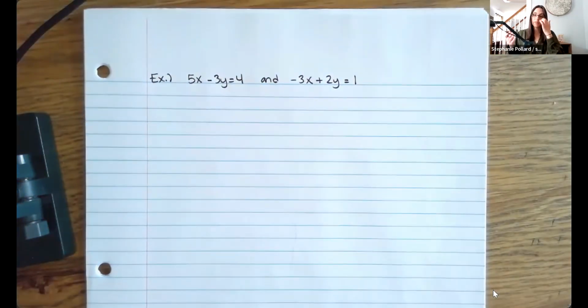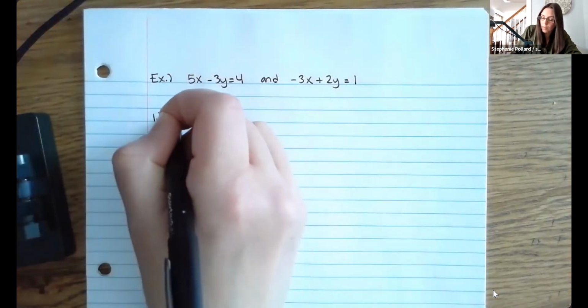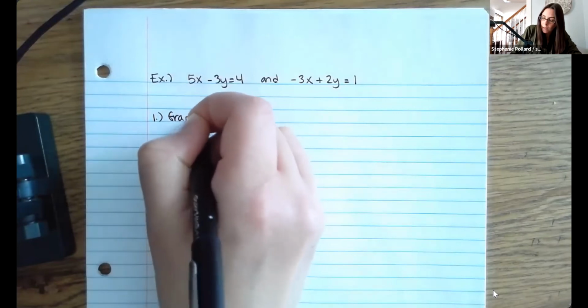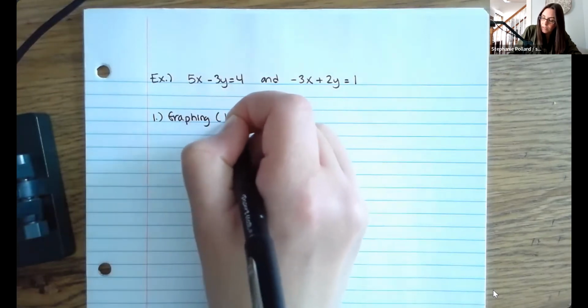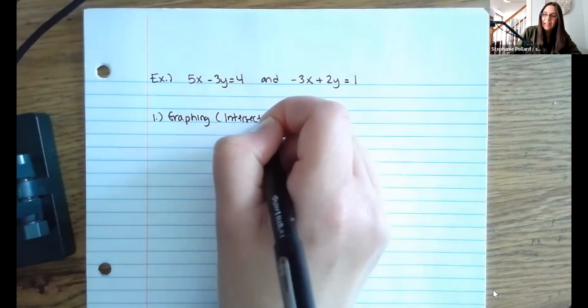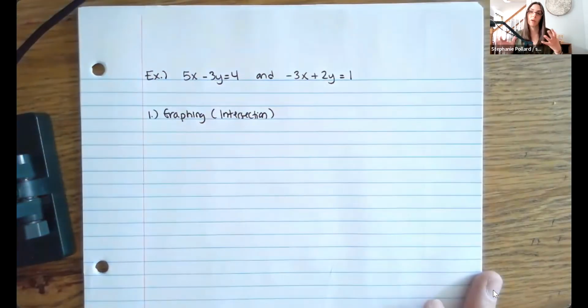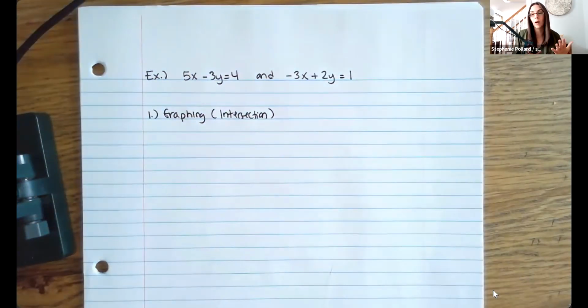Now, again, all three strategies are good to do. So the first one I'm going to walk through with you is going to be the graphing one. And remember here, you're looking for the intersection. So graphing is a good way to start to get an idea of what you think your answer is going to be, or to check as well.